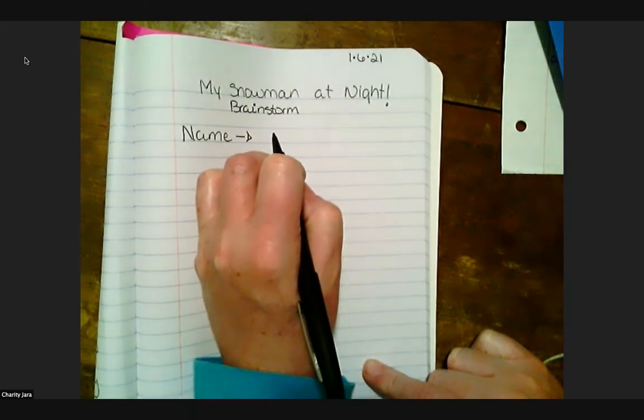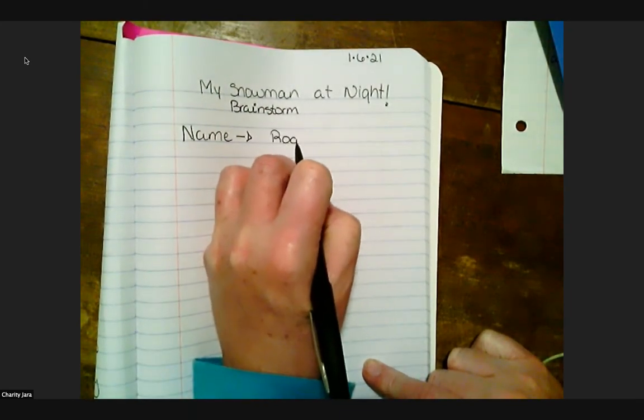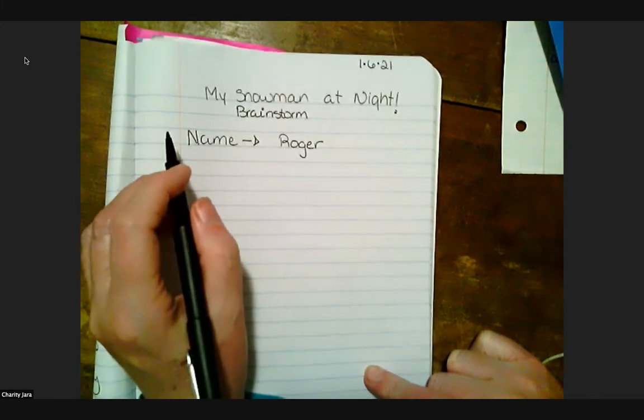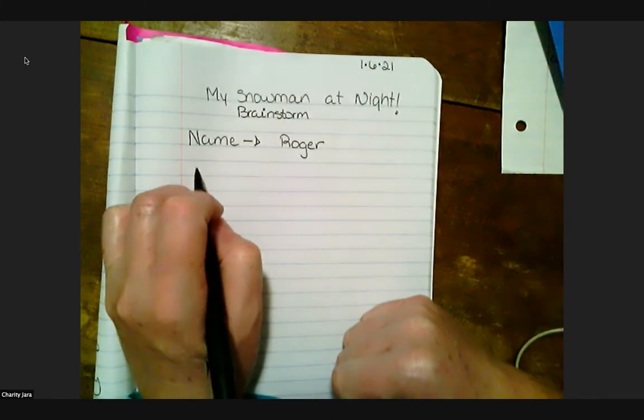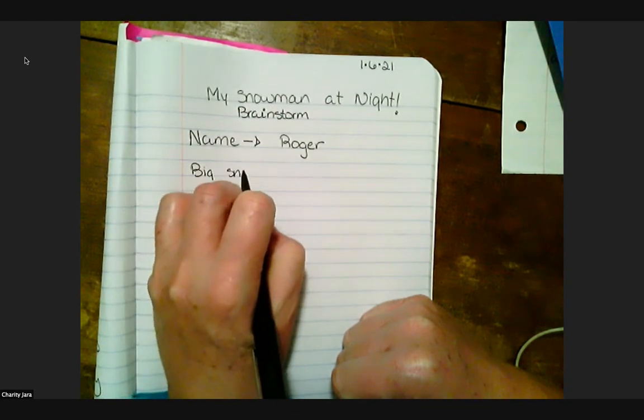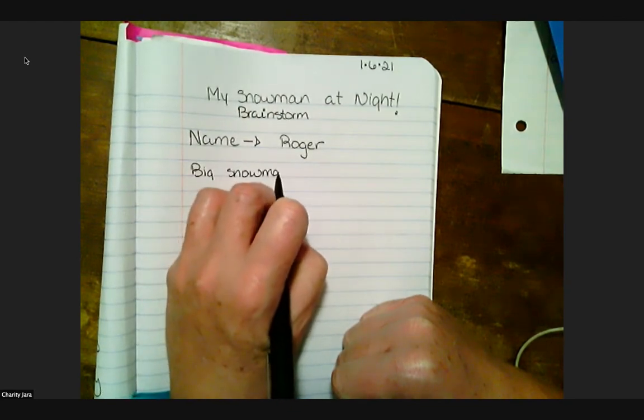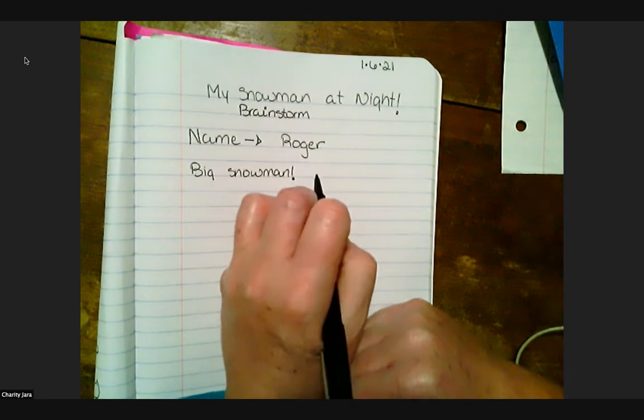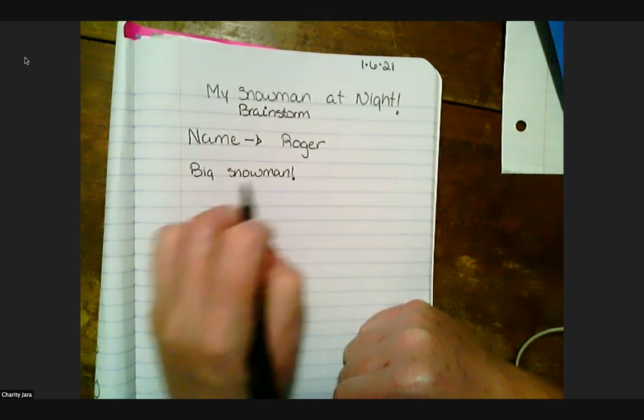My snow person's name is Roger. Okay, and I'm going to describe Roger a little bit. He's a big snowman. He has a really round belly.